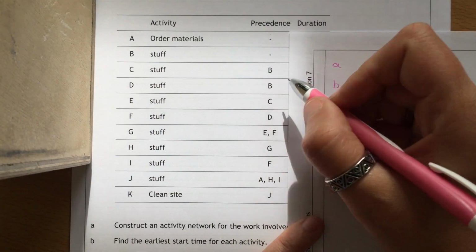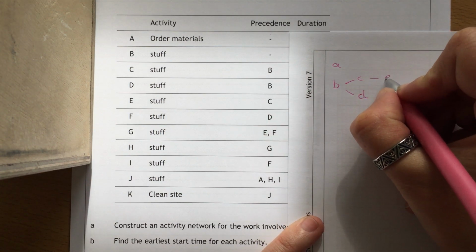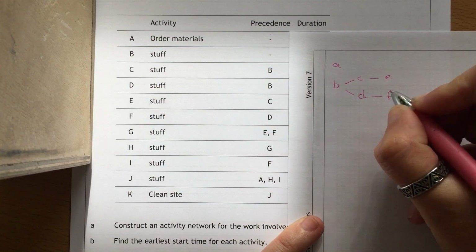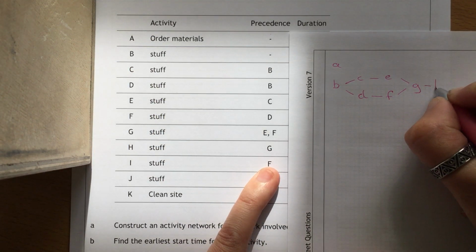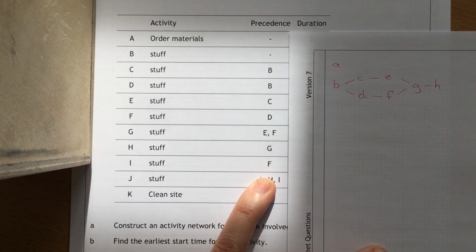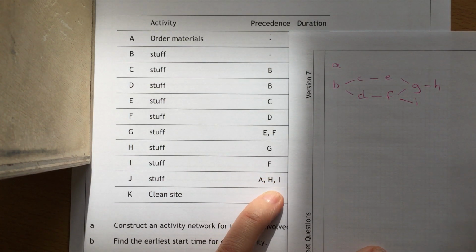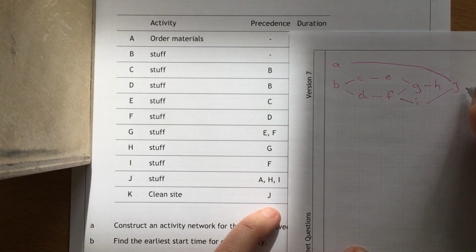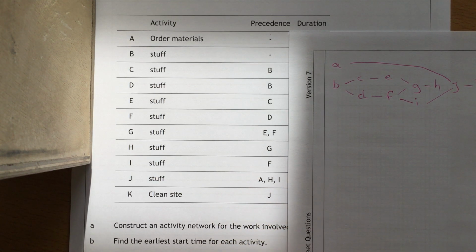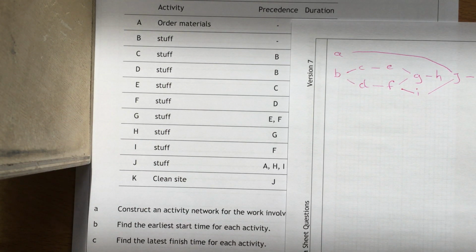So B has C and D. E has C. F has D. G has E and F. H has G. I has F. J has A, H and I. And then we've got K, which just comes out from J. The purpose realistically behind doing this is purely and simply to double check that what you're about to write down will fit on your page.